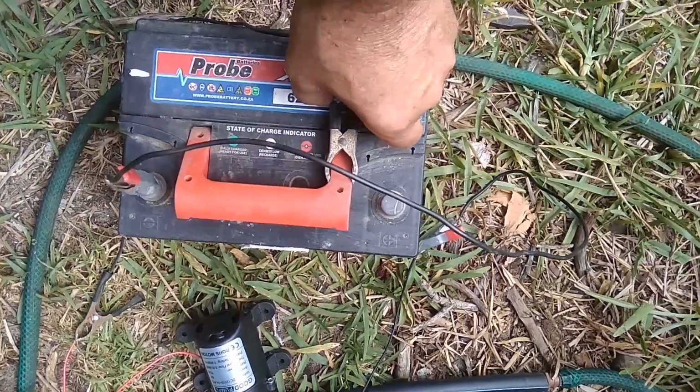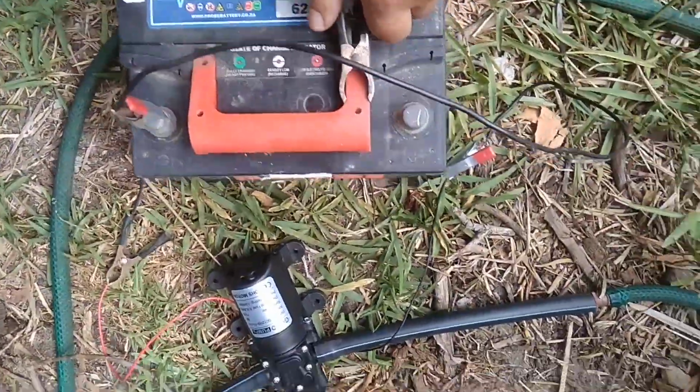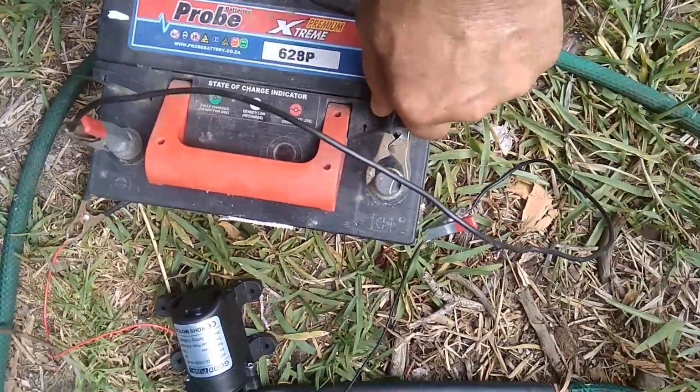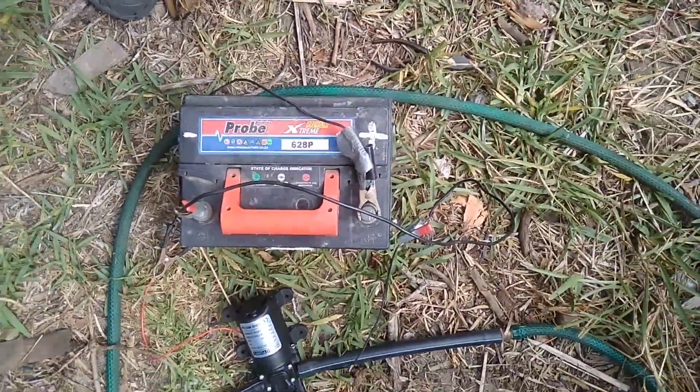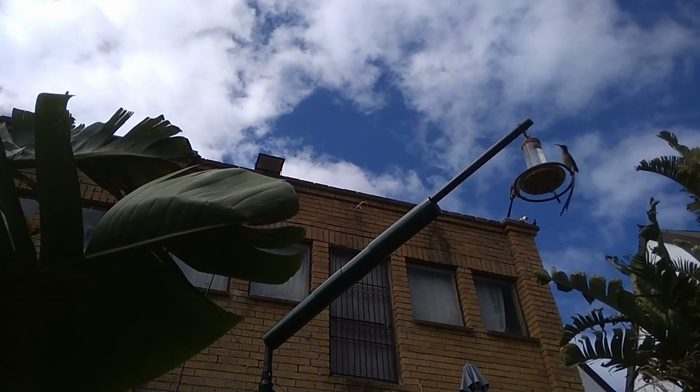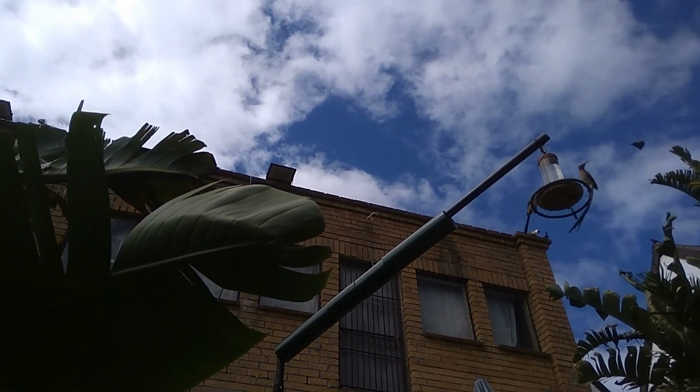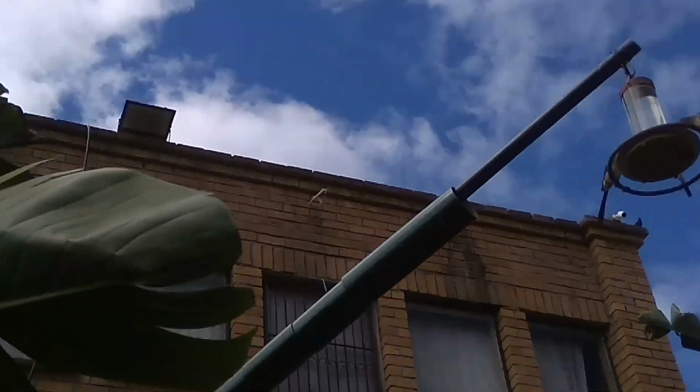Well, here is the big test. We are about to switch the pump on to see if it can actually raise water onto the roof. So there goes our pump. It's switched on. Hey, look, there comes water out of the roof. So there is actually water. It's a very small stream, but there is water.